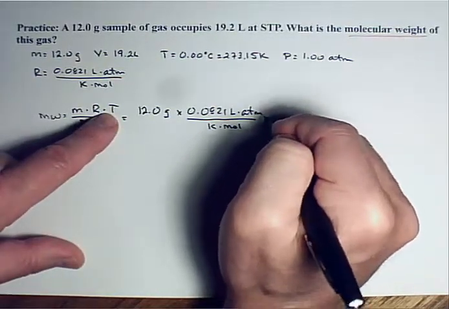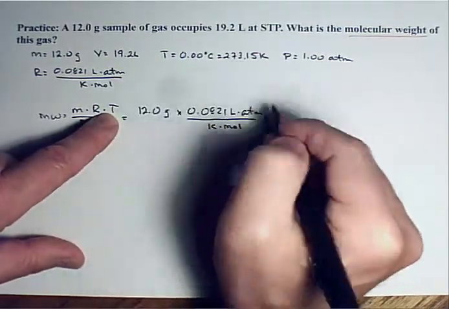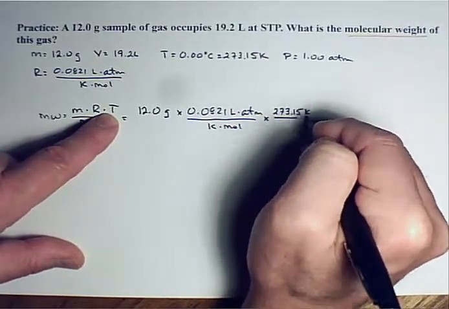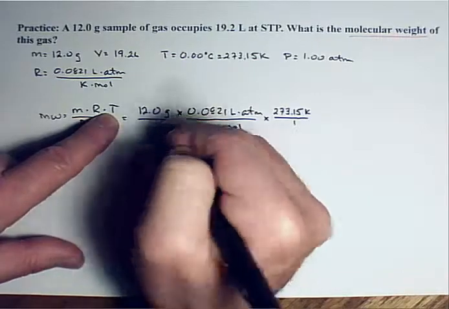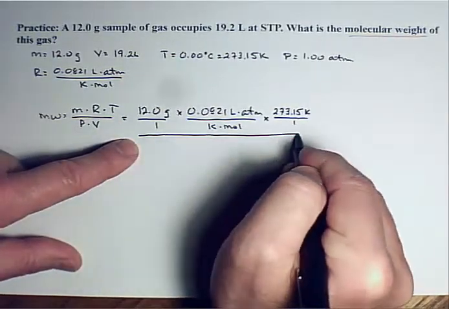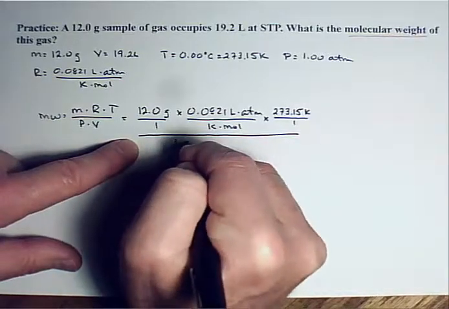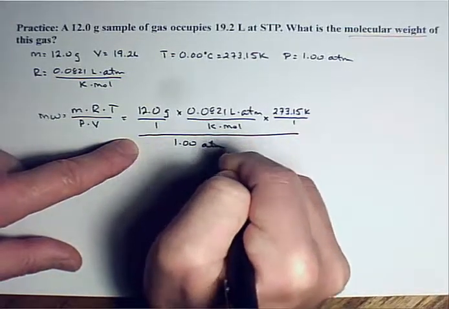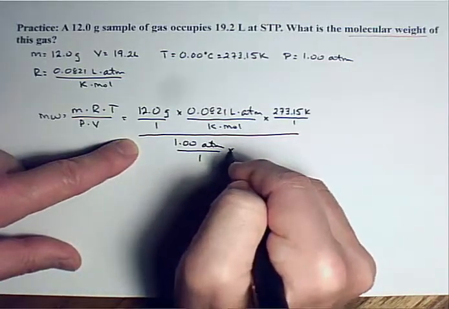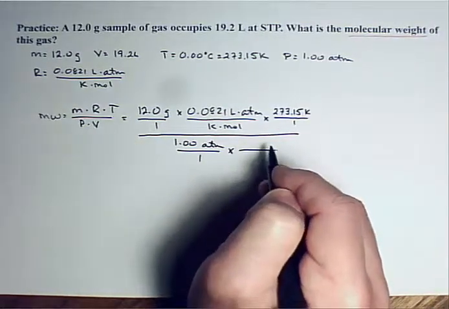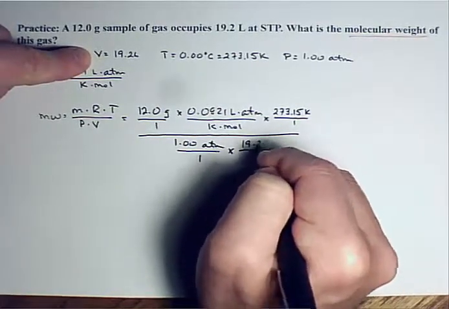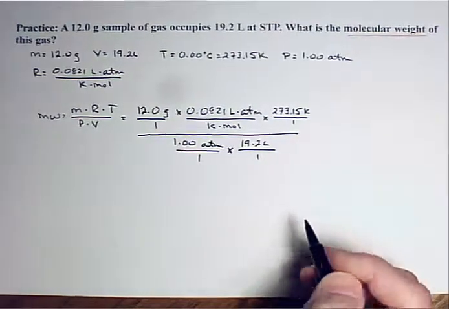And temperature is 273.15 K. I'm going to put these over 1 because I'm going to need that. And I'm going to put that over pressure, which is 1 atmosphere, and I'll put that over 1, because I know this is going to be a complex fraction now. I need to invert and multiply. And volume is 19.2.